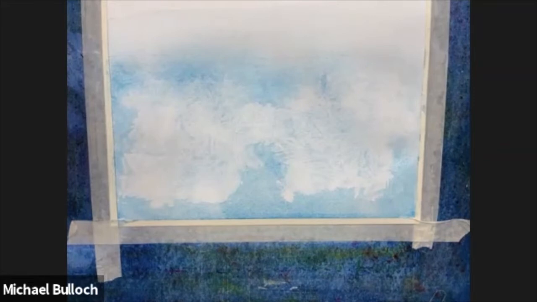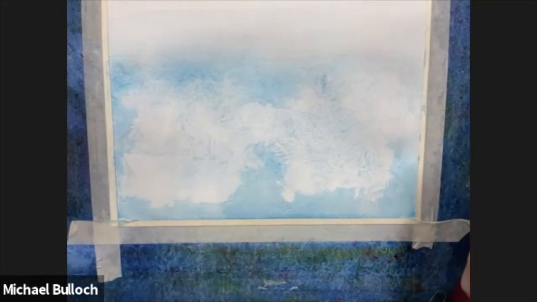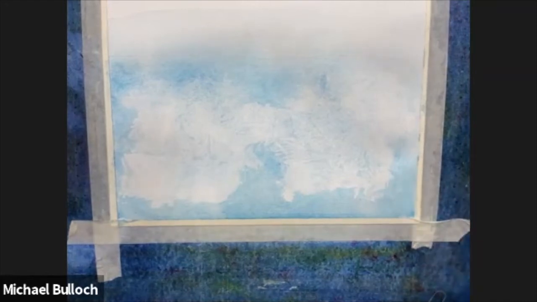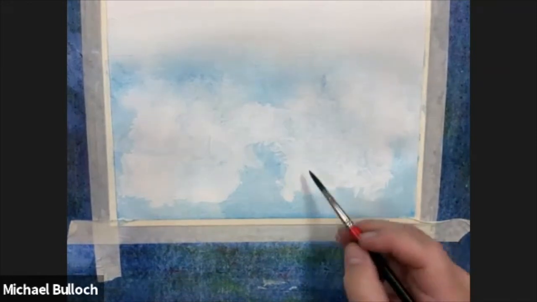So I've got a nice bit of blue. And now I'm going to look at this and say, okay, what parts of these shapes do I like? What parts do I not like? And we're just going to deal with the top. So the closest bit to you right now. I kind of like this shape here.